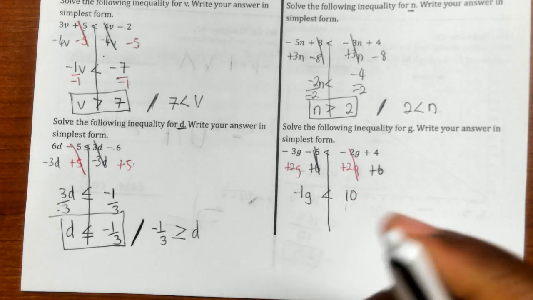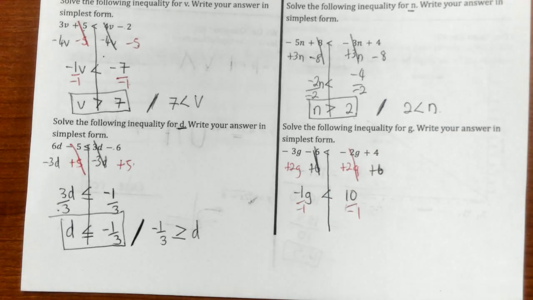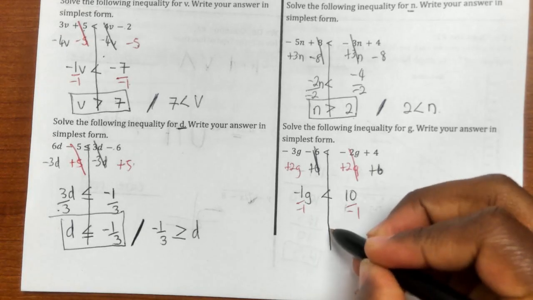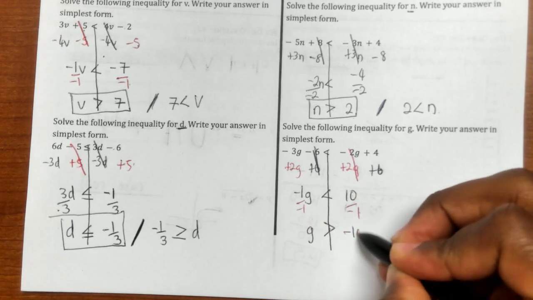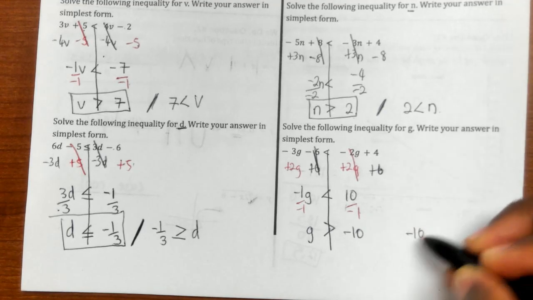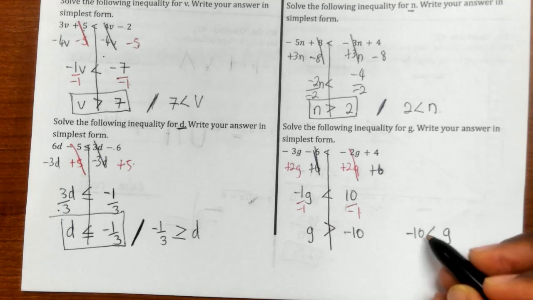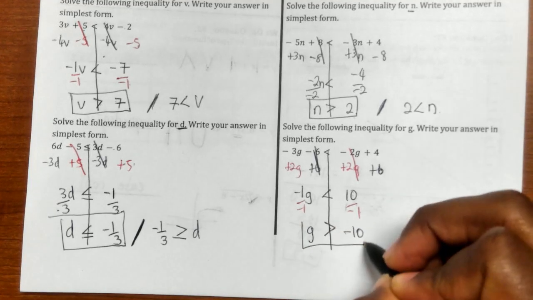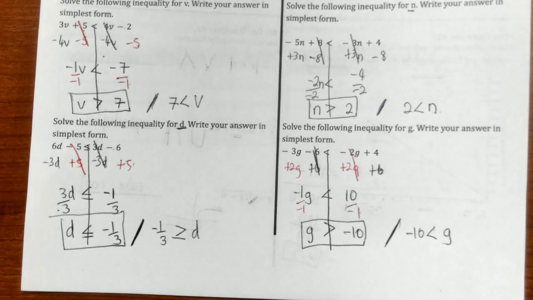Then I'm going to divide both sides by negative 1. When you divide by a negative, the operator flips to the other direction. So g is greater than 10 divided by negative 1, which is negative 10. Then I do the opposite, which is negative 10 is less than g. If you look, the mouth is facing the g. So this is the answer, but this is also the alternative. Again, guys, just like that.